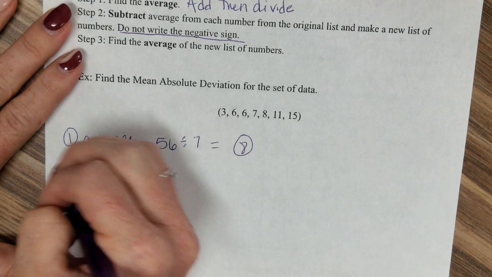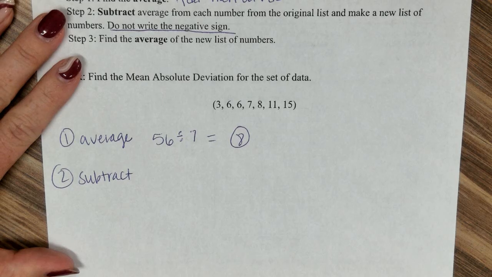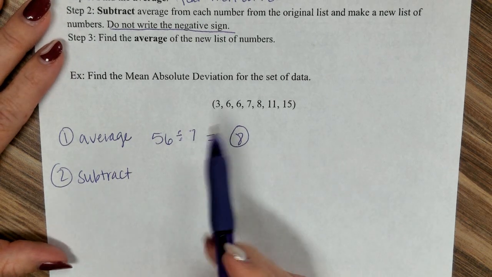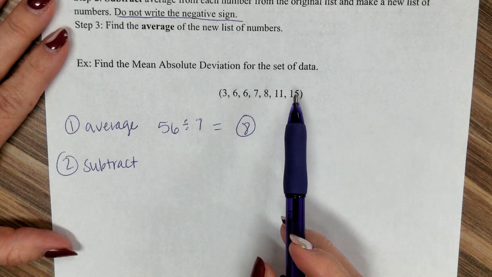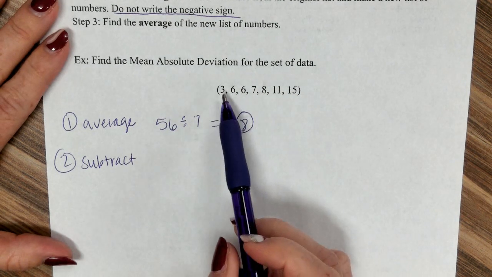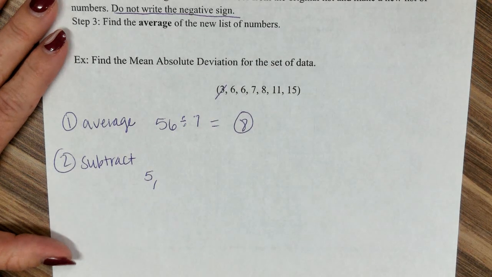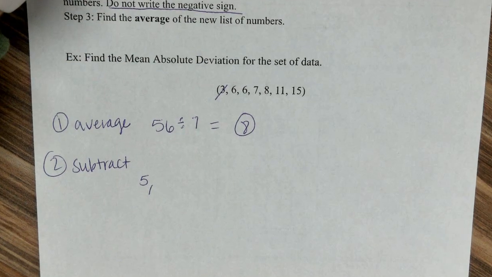Step 2, subtract to make a new list. So you're going to take this number and subtract it from each of these numbers to make a new list. So 8 minus 3 is 5. And then mark off that you did it. Does everybody see what I'm doing? Because this is super easy.